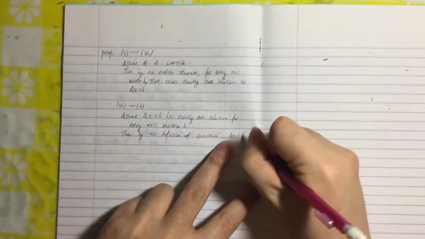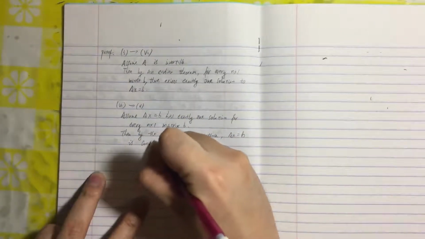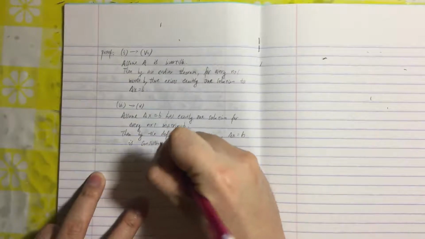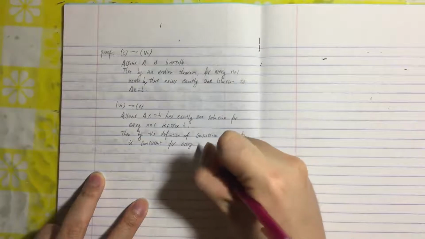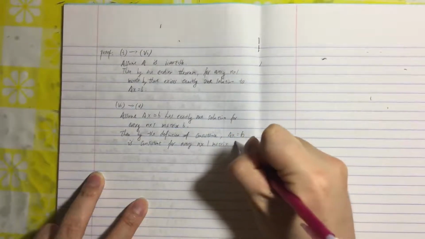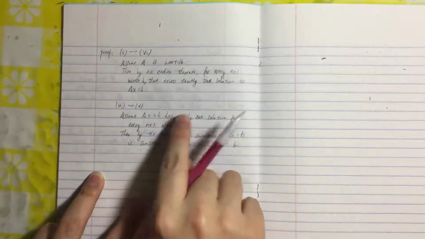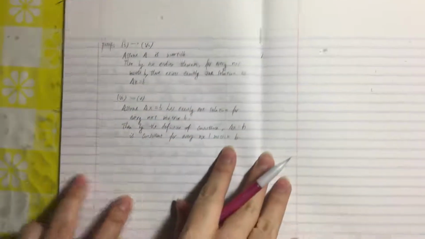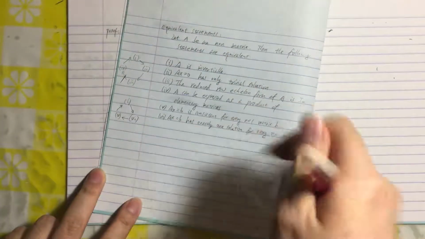So the system of equations AX equal to B is consistent for every n by 1 matrix B. That's by definition of consistent. If it has one solution, then it's consistent. If it has no solution, it's inconsistent. Since it has one solution, it's consistent. Next, try to prove statement 5 implies 1.